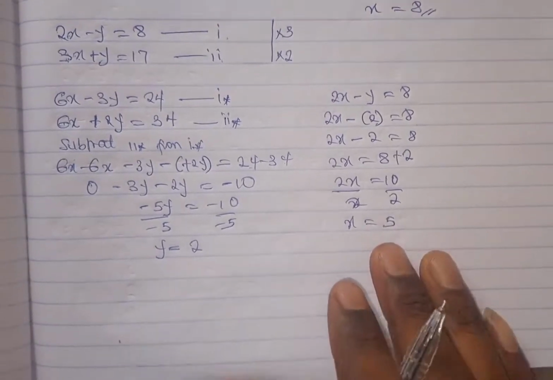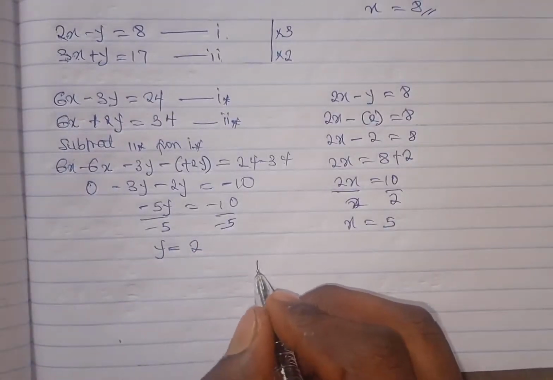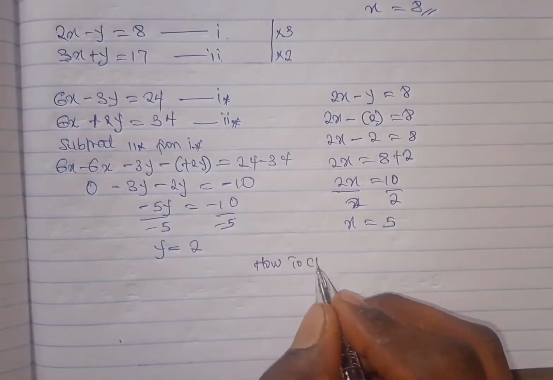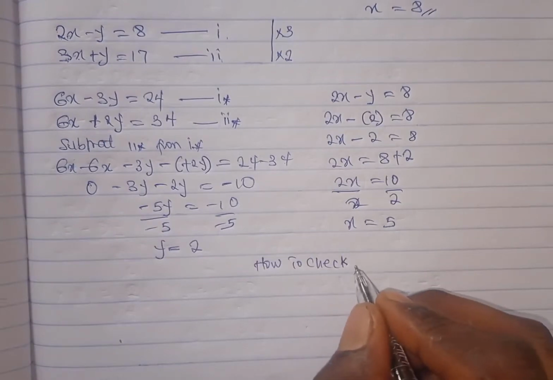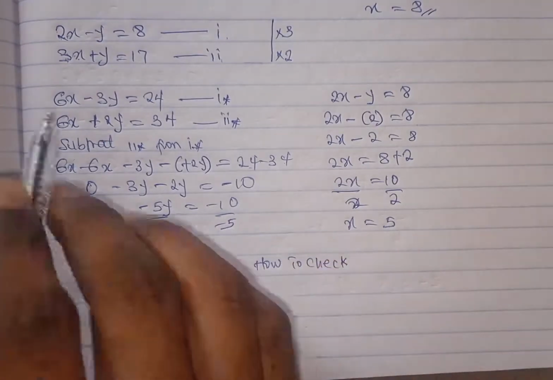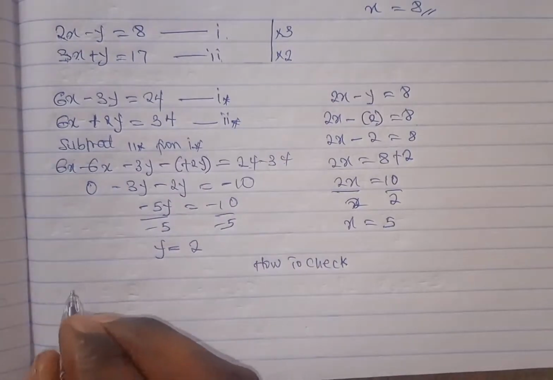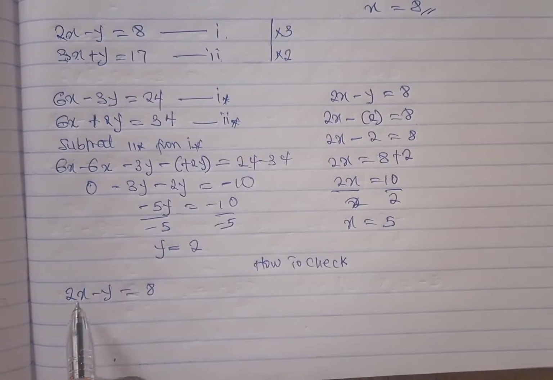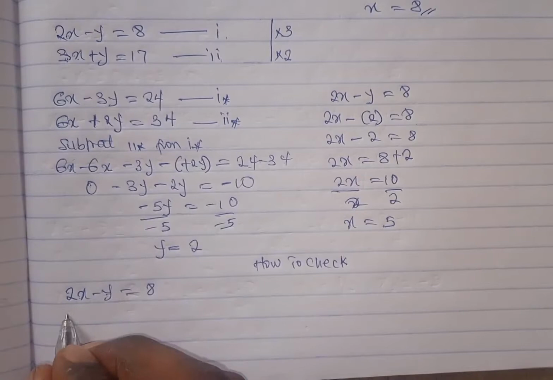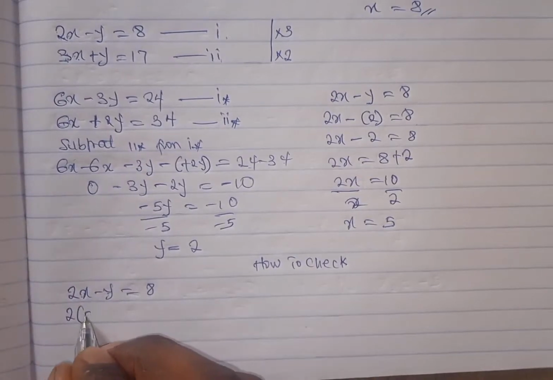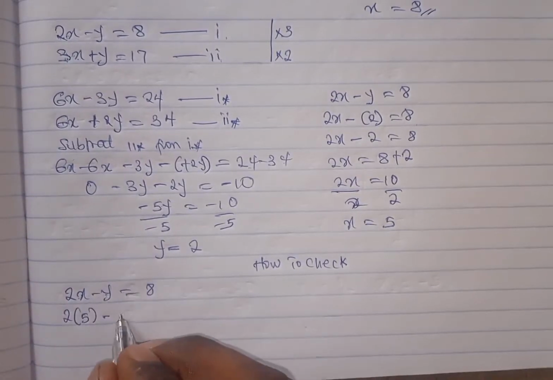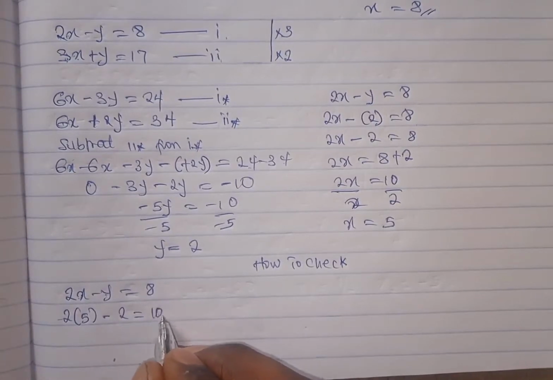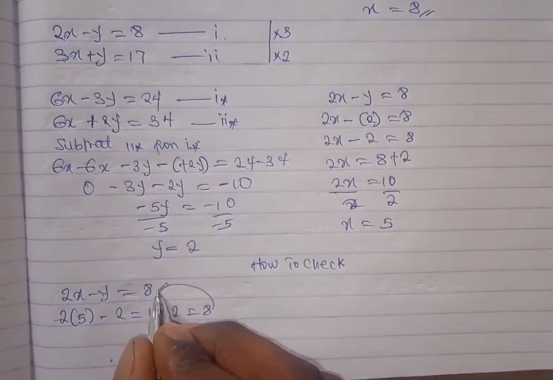So let's see how to check. If you want to check whether your answer is correct, just pick any of the equations. Let's say I'm picking 2x minus y, which is equal to 8. If you put the value of x and y and it gives you 8, then it's correct. So 2 times, what is x? X is 5, I'm putting it, then minus what is y? Y is 2. So if you do it, you're going to have 10 minus 2, which is equal to 8. So as you can see, it's correct.